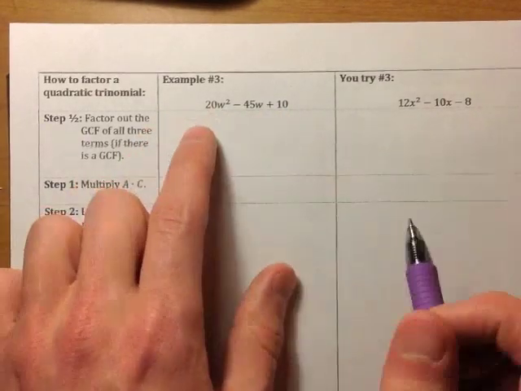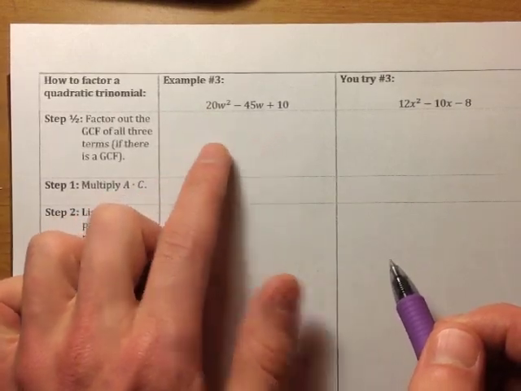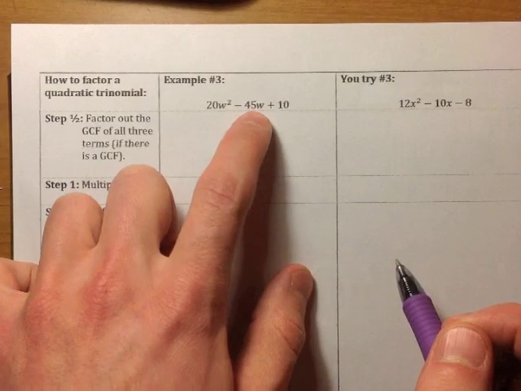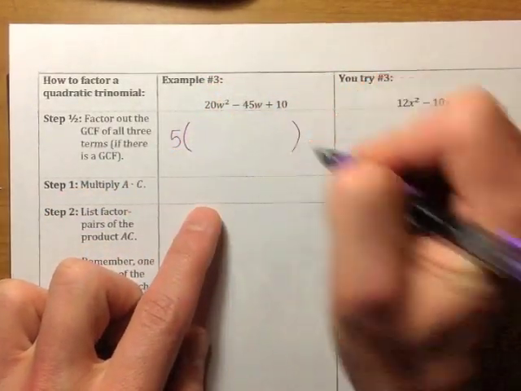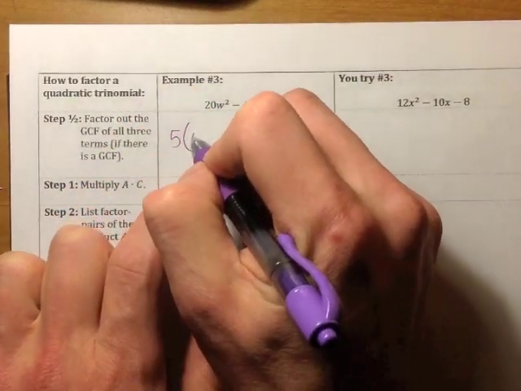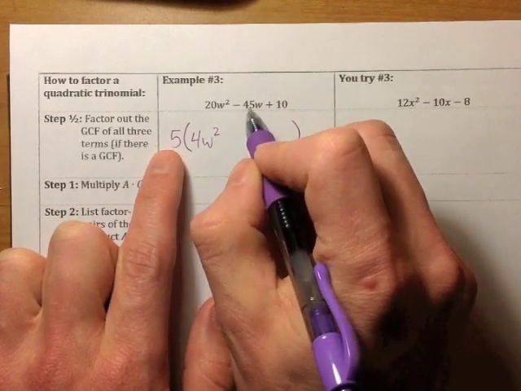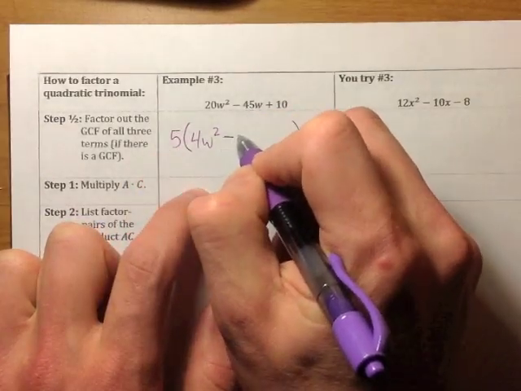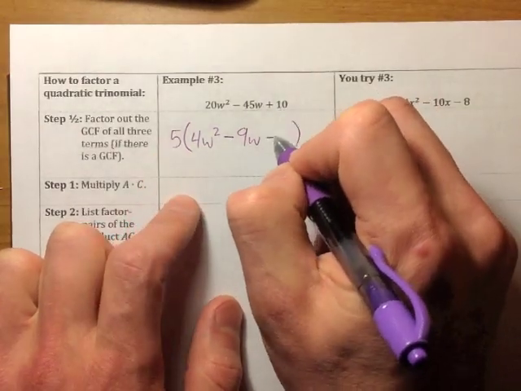In this case, the common factor of all three of them appears to be 5, right? All three of those numbers have a 5 in common. So if I factor out a 5, what's left over? Well, 5 times what equals 20w squared? 4w squared. 5 times what gives negative 45w? Negative 9w. And 5 times what equals 10? Positive 2.